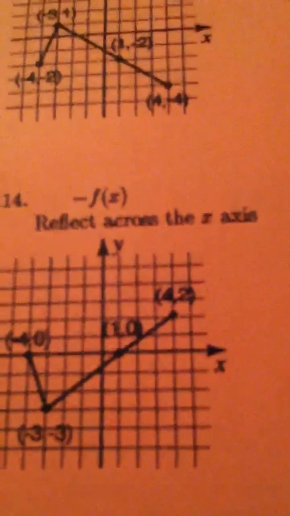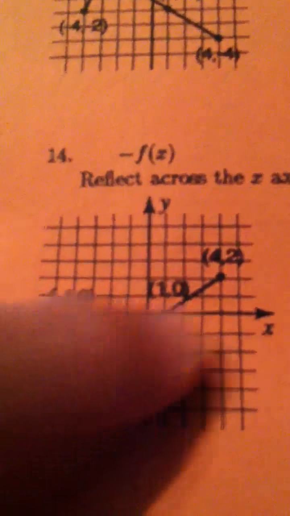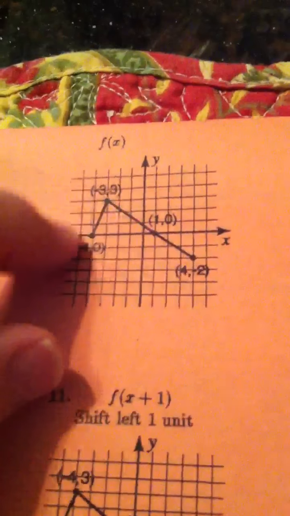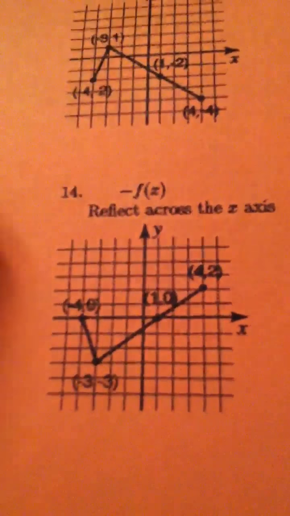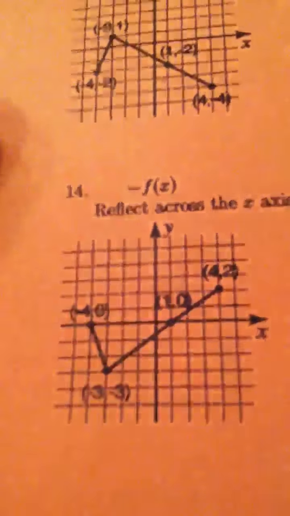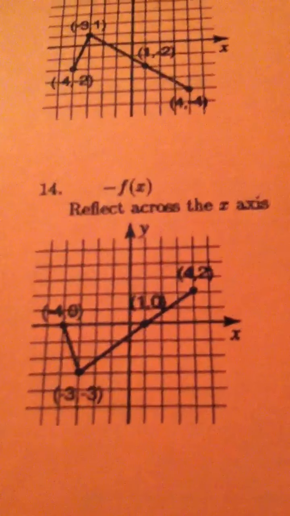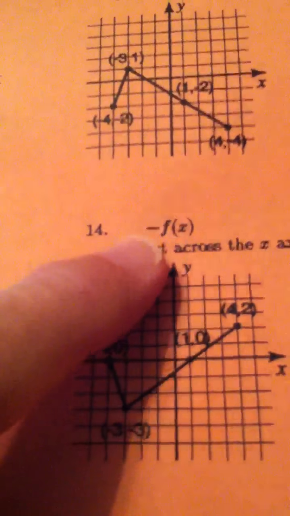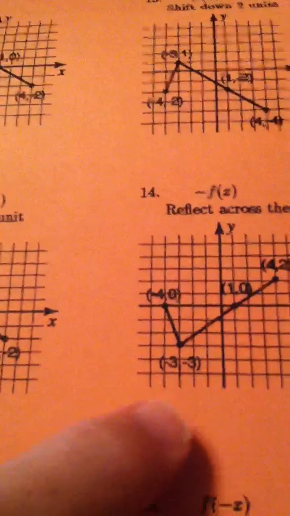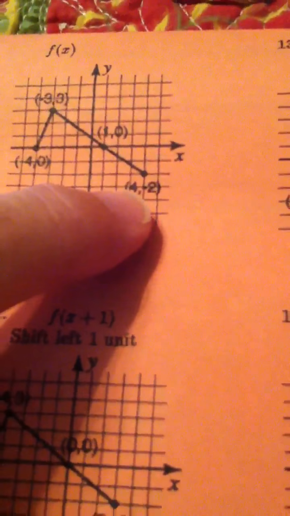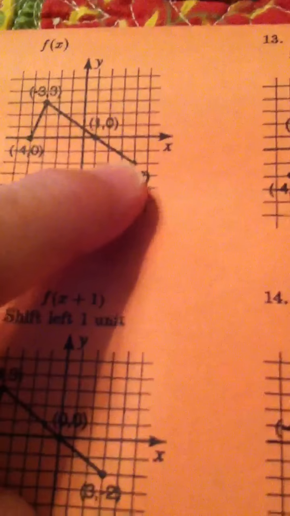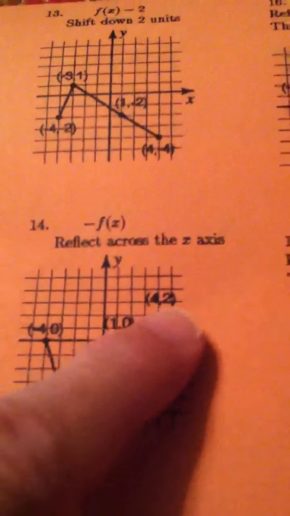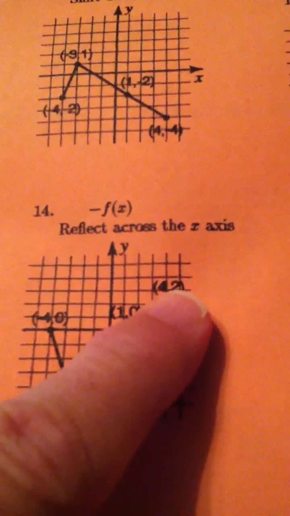So notice what they did. In their answer key, they're just telling you that they took the original picture, which looked like this, and they reflected it with respect to the x-axis. Now, another way you could do that, instead of just reflecting it, is you could multiply every one of the old y values by -1 and come up with the new y value. All right? So, for example, this used to be the ordered pair 4, -2. It would now be the ordered pair 4, +2. And that's how they ended up there.